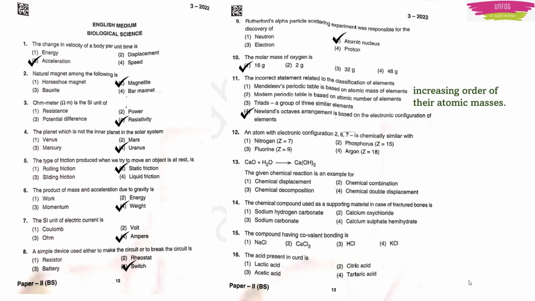So the atomic number will be 17, that is 2 plus 8 plus 7. So argon, which has the atomic number of 18, should be closer to chlorine and it will have similar properties. It should be option 4.